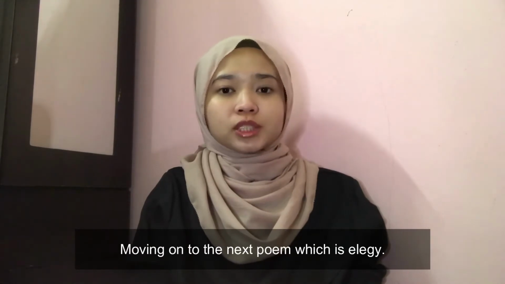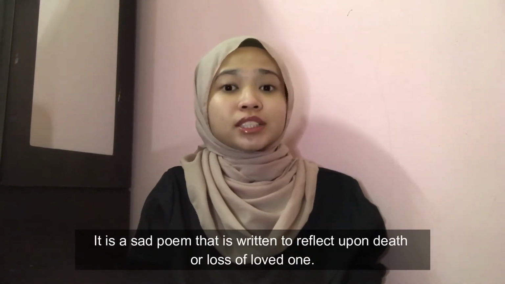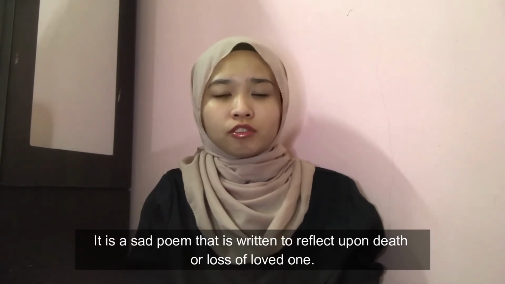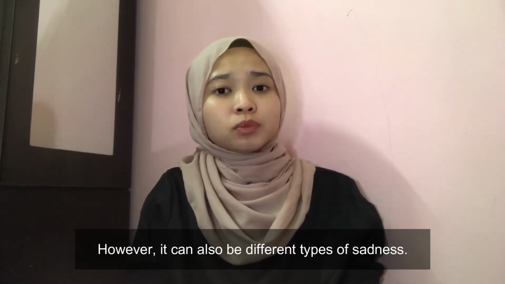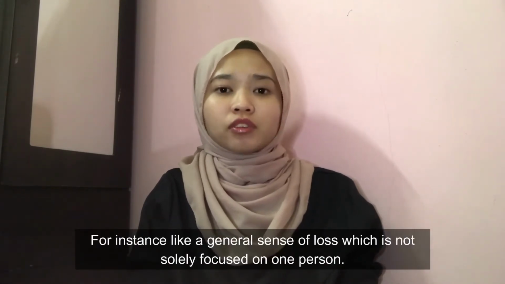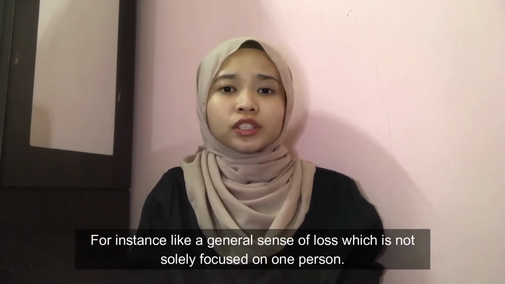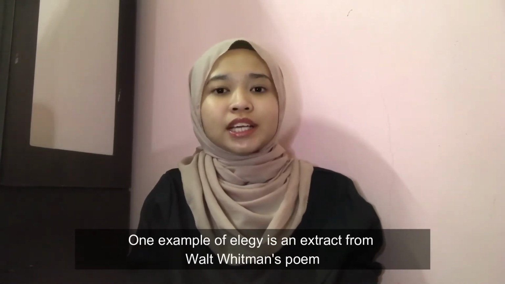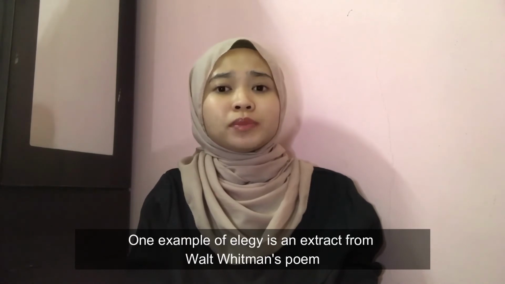Moving on to the next poem, which is elegy. It is a sad poem that is written to reflect upon death or loss of a loved one. However, it can also be different types of sadness, for instance like a general sense of loss, which is not solely focused on one person. One example of elegy is an extract from Walt Whitman's poem "Oh Captain, My Captain."